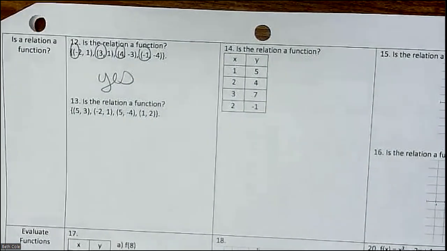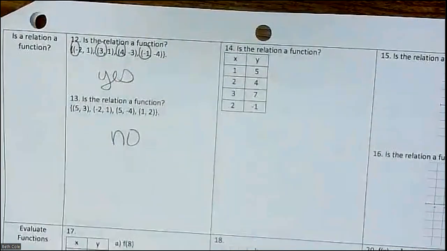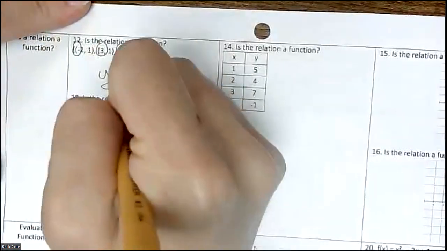So number 13, is the relation a function? You're just going to look at the x's. Good. That one's a no. Which one repeats? 5. That is literally all you have to do.